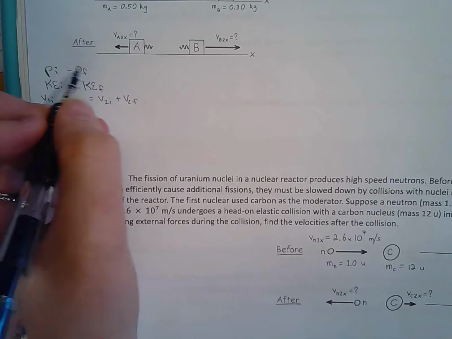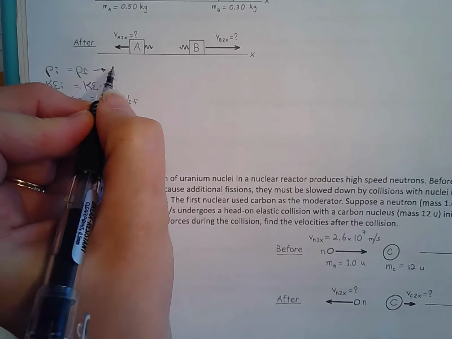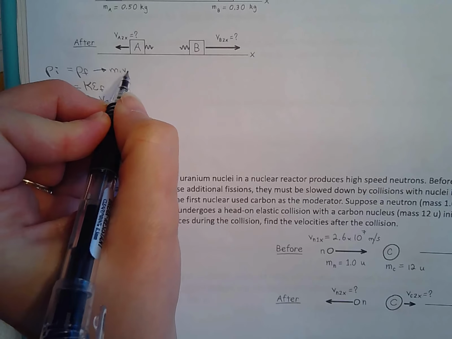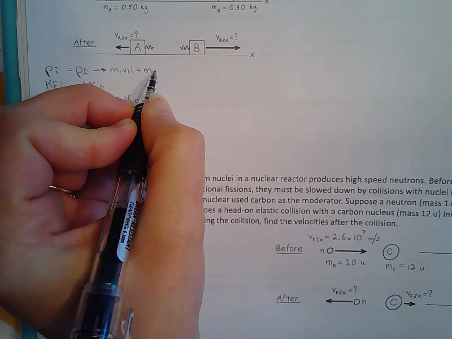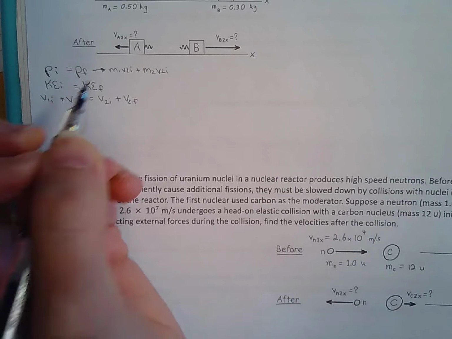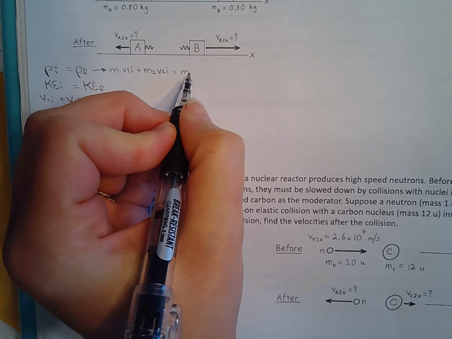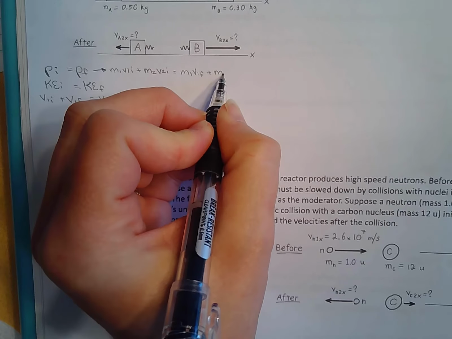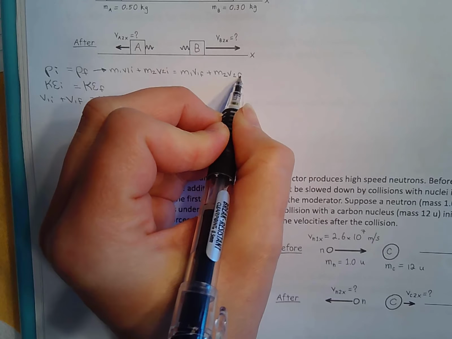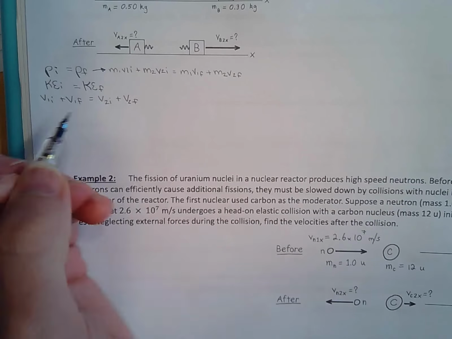And we can further digest this one as m1v1i plus m2v2i equals m1v1f plus m2v2f. That's our momentum equation.